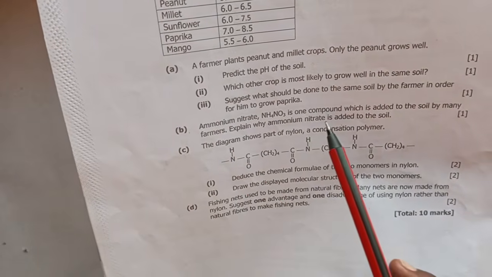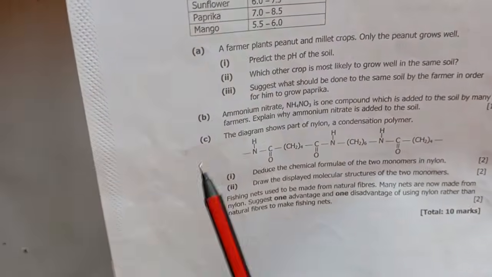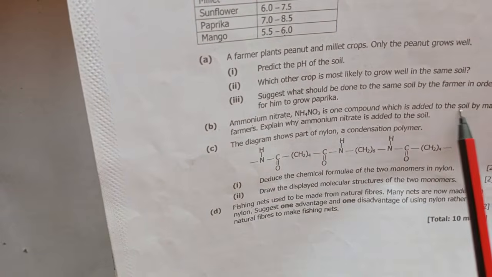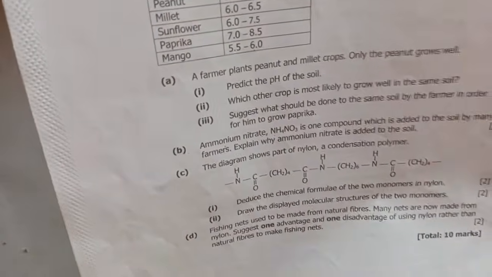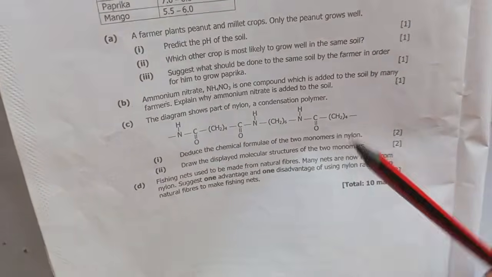Explain why ammonium nitrate is added to the soil. When you are reading a question, you should be able to start asking yourself questions before you read the question. Here is a statement: ammonium nitrate is one compound which is added to the soil by many farmers. Is it true? Yes, it is true. Now you should start thinking, why is it so? And when you read further, you discover that the question is even there.